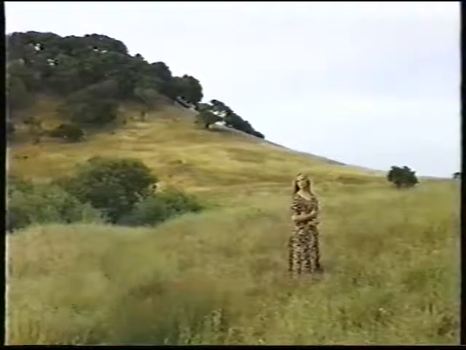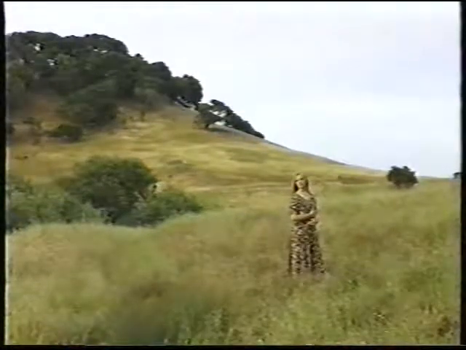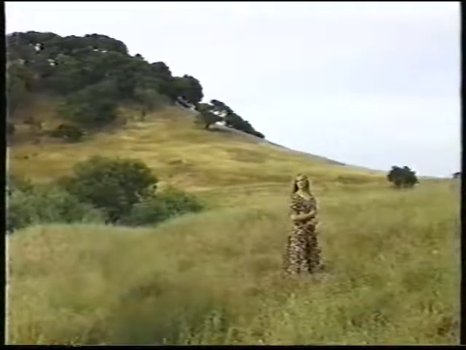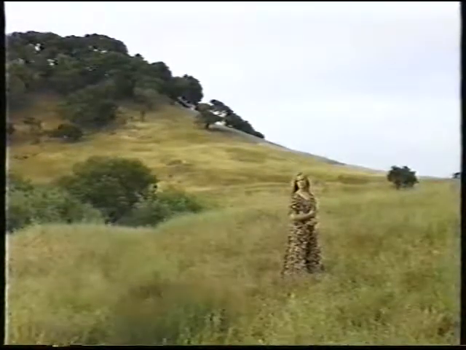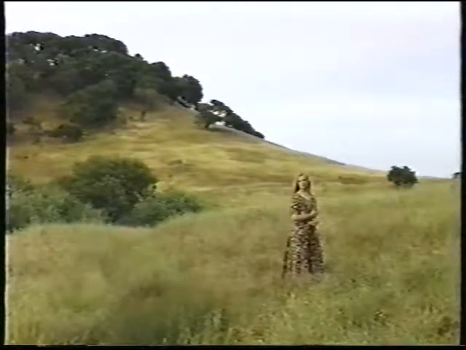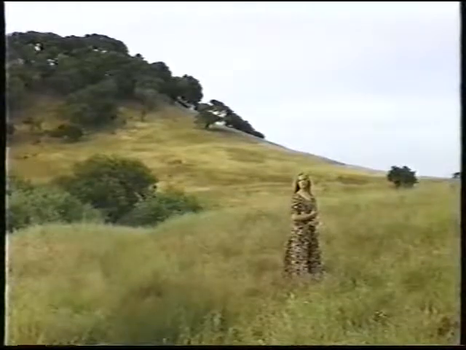You can still see the beautiful glow of that sky, even though the sun has been down for quite a while. It's still glowing brighter in the direction where it's set. So we've created a beautiful landscape with a person in it, a beautiful mood shot.